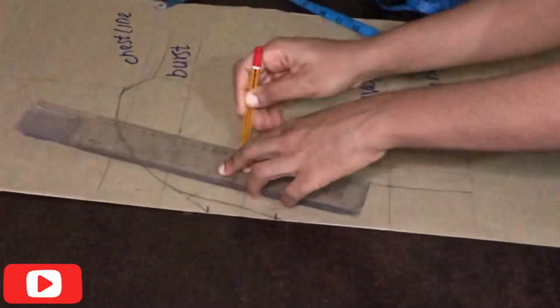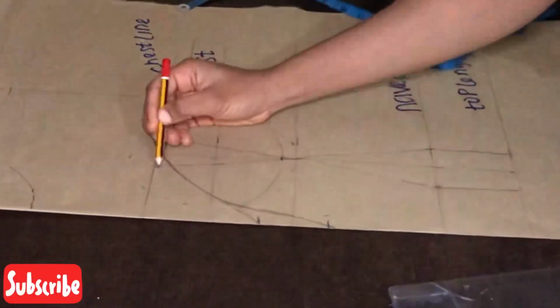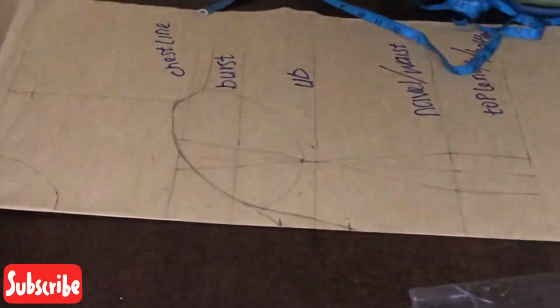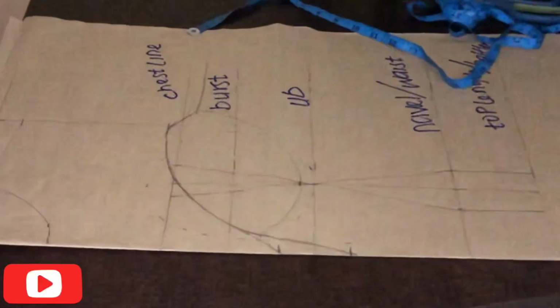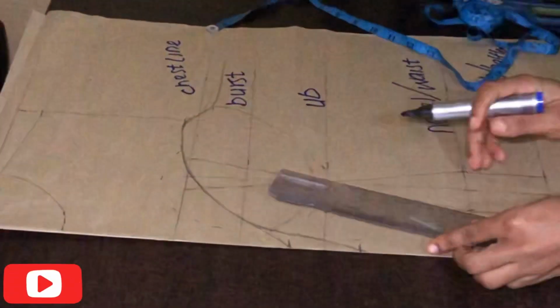After marking out all my dart legs, I'm going to use my marker to outline all my patterns or my drawing or drafting that I have made to show you what it looks like.